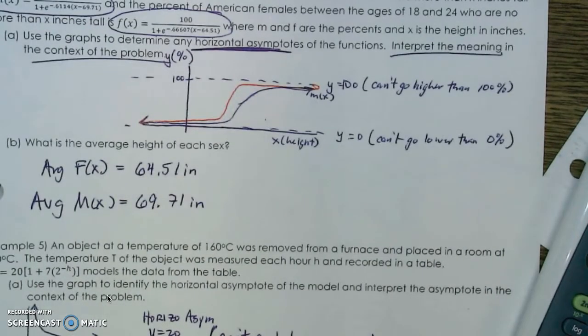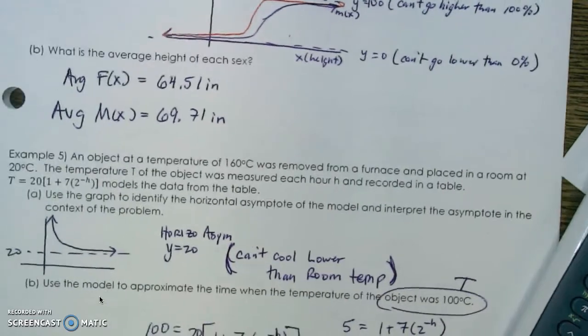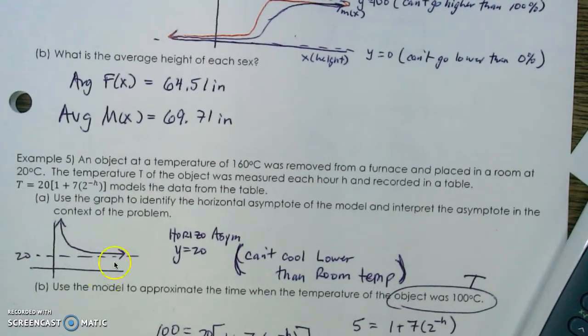All right, and then in Example 5: an object at a temperature of 160 degrees Celsius was removed from a furnace and placed in a room at 20 degrees Celsius. The temperature T of the object was measured each hour H and recorded in a table. And after the table was created, we got this model from the data. Use the graph to identify the horizontal asymptote of the model and interpret the asymptote in the context of the problem.